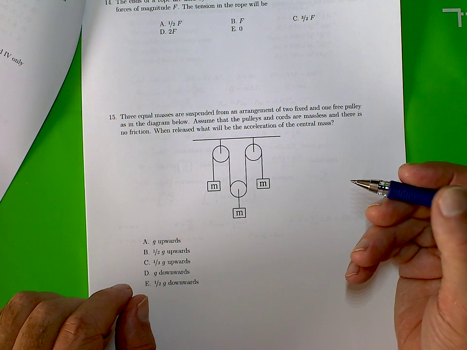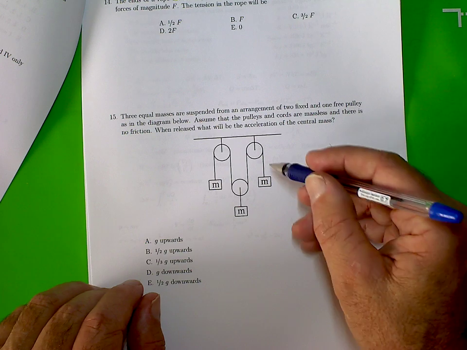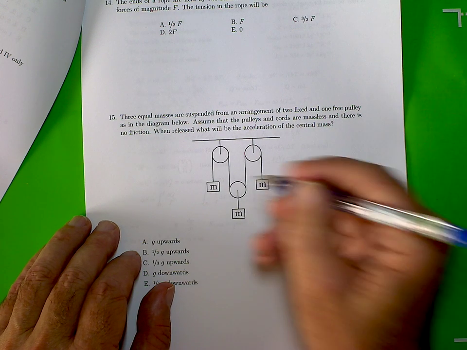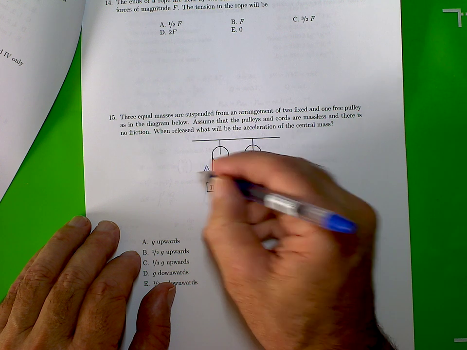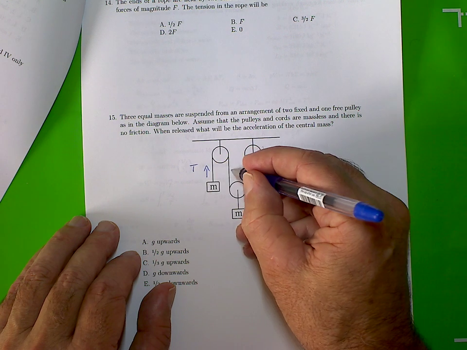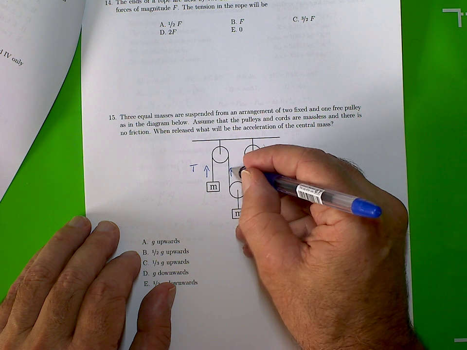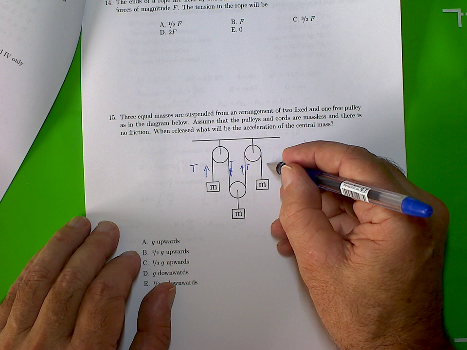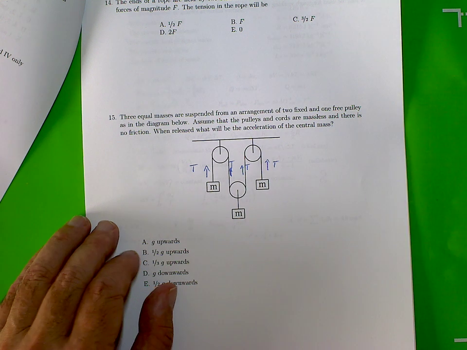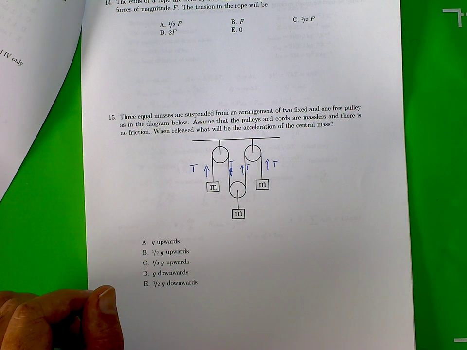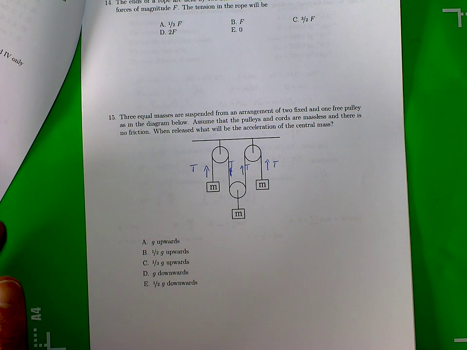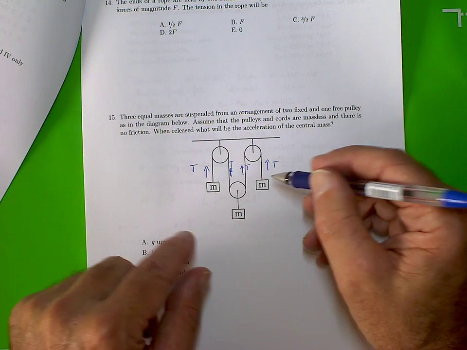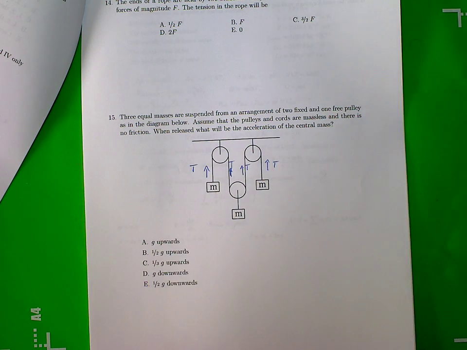Now, there is tension in the string, and that tension provides a force. Here, it provides a force up, and here, the same force up, and here, the same force up, and here, the same force up. So all the tensions acting are vertical. And the tension is the same throughout. These are light frictionless pulleys, so whatever force is felt anywhere in the string is the same.